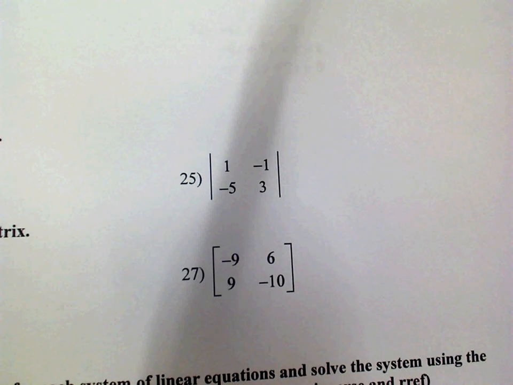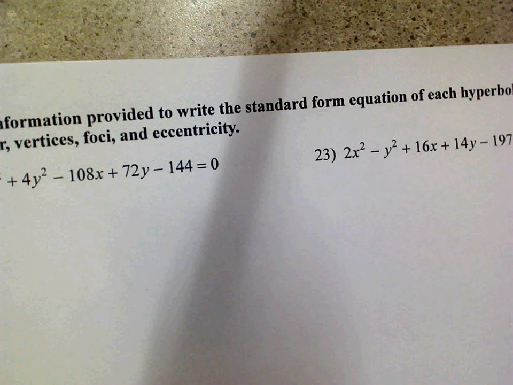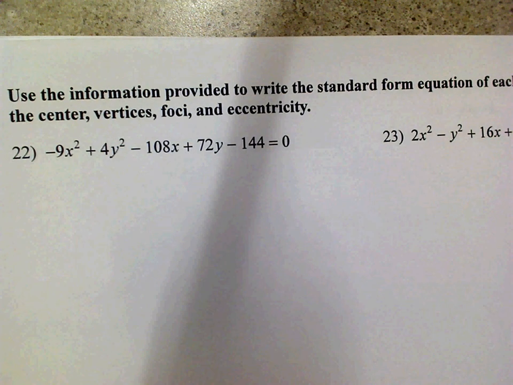All right, so number 22, it says write the standard form given the general form. It doesn't say that, but that's what we're doing. And identify the center, vertices, foci, and eccentricity. And slopes, we're going to add that.